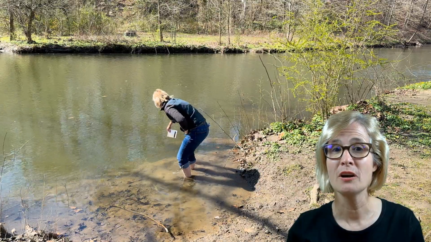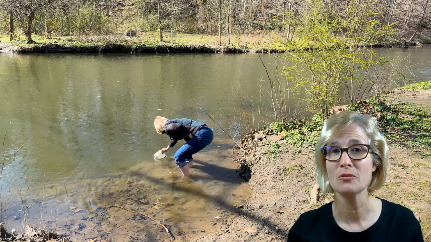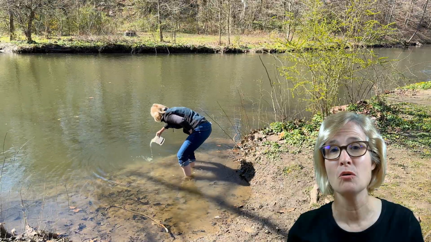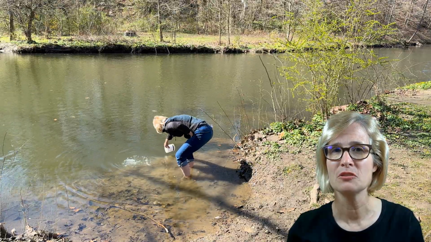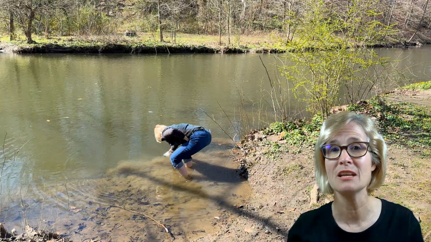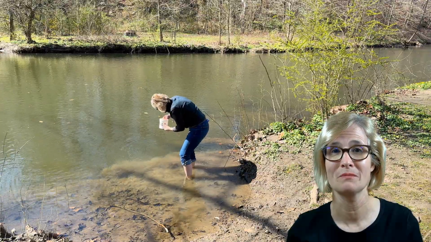To collect water, plunge your bucket into the water and rinse it out 2 or 3 times. Have the bucket facing away from you. If there's a current initially, having it face downstream when you plunge it in, you then turn it around and collect the water upstream.